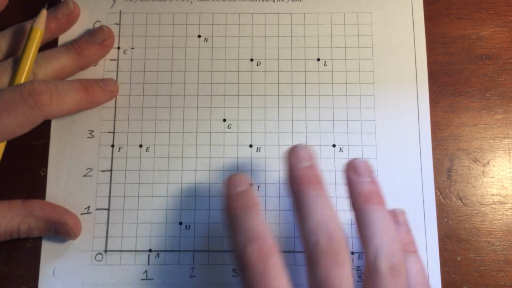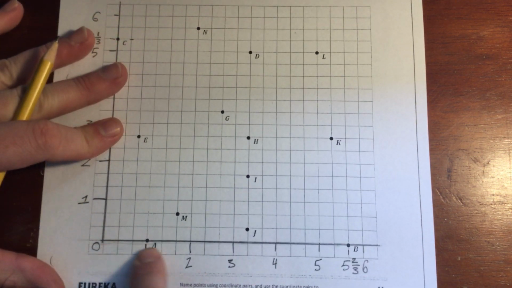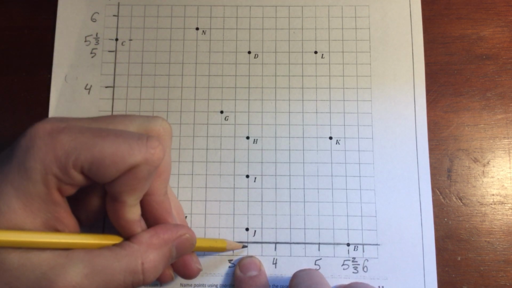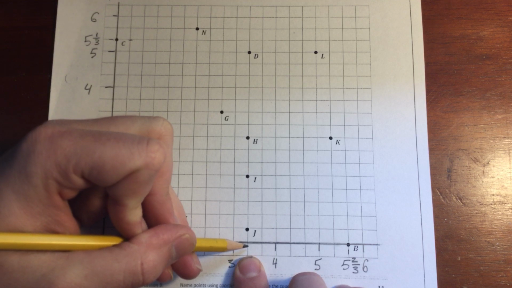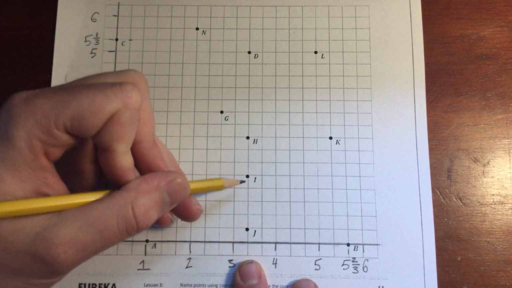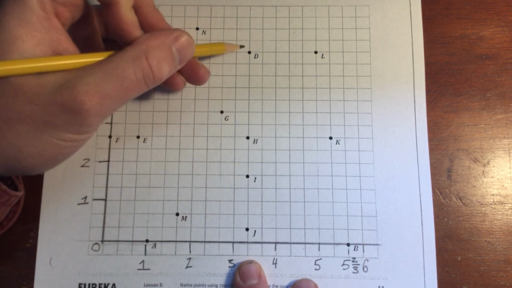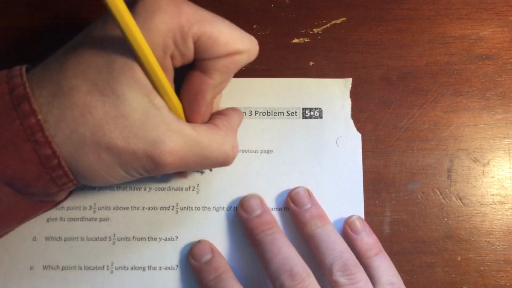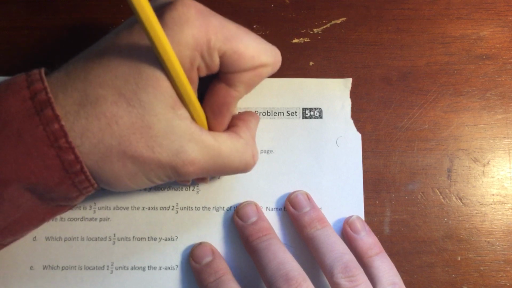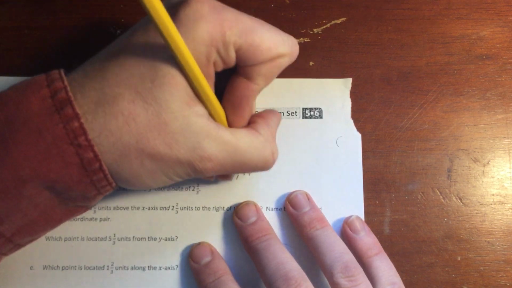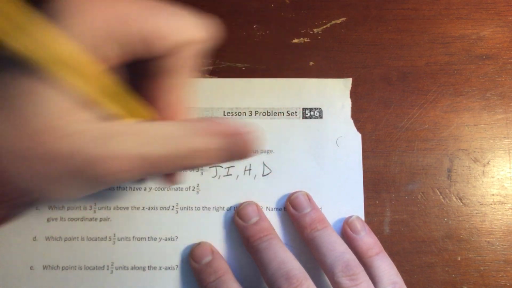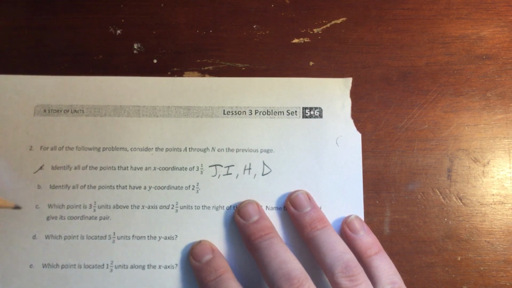So we're looking for an x coordinate of 3 1/3. The way I'm going to do that is I'm going to go all the way over on my x to 3 1/3. I see 3 holes. I'm moving 1 over to 3 1/3. I see that the points on there are going to be J, I, H, and D. So for A: J, I, H, and D. Okay, so we're done with that one.